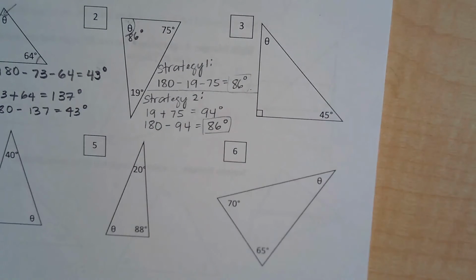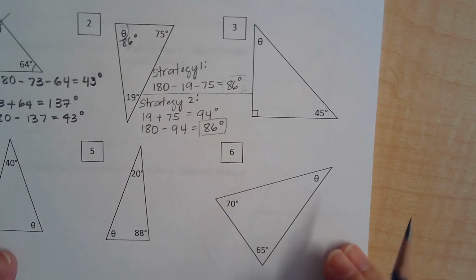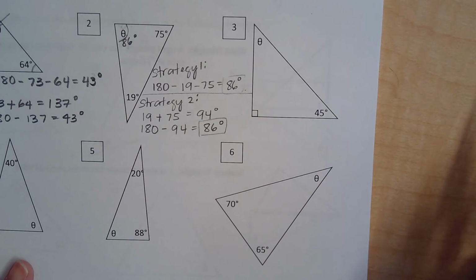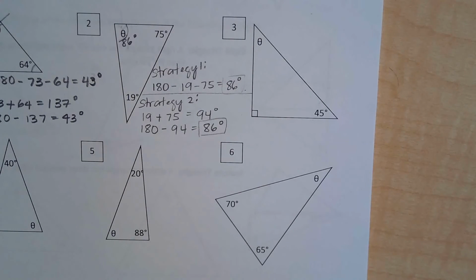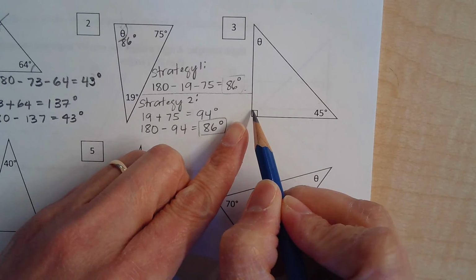Now number 3. You're probably thinking, how can we solve this part here when there's just that part? Same thing, using strategy 1. You can do it with either strategy. Anybody here know what this means?